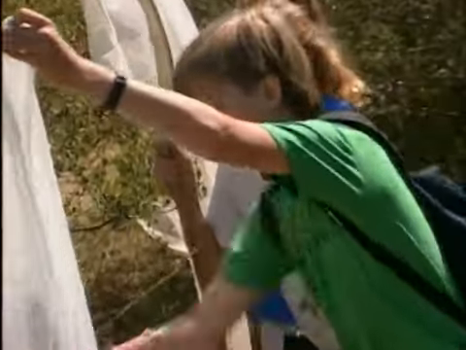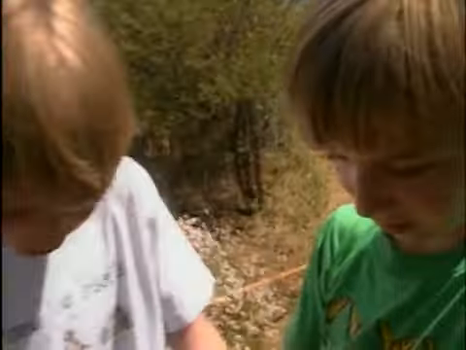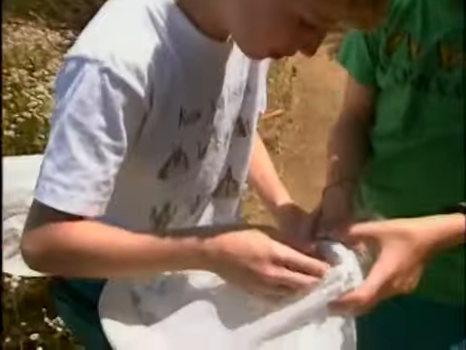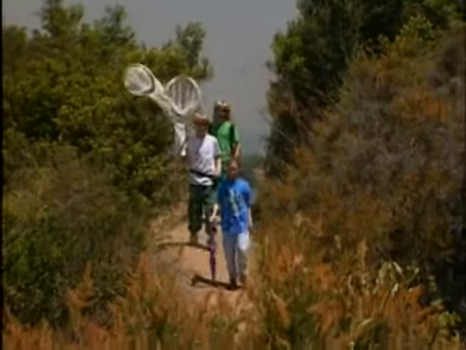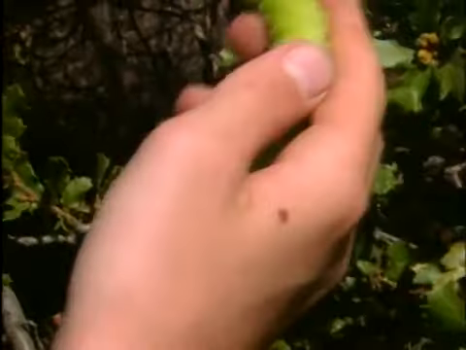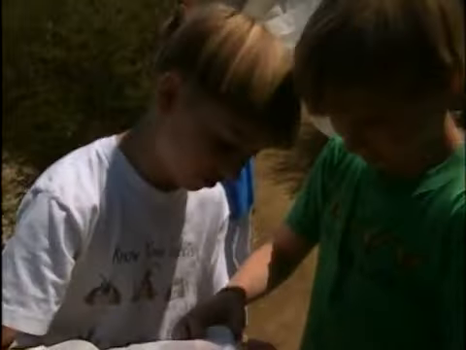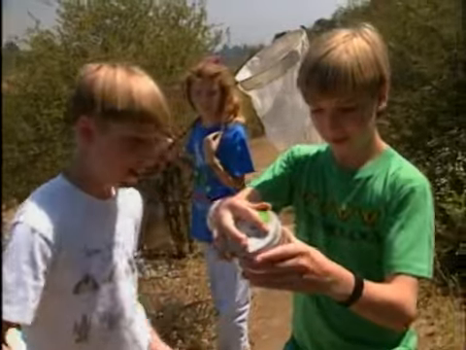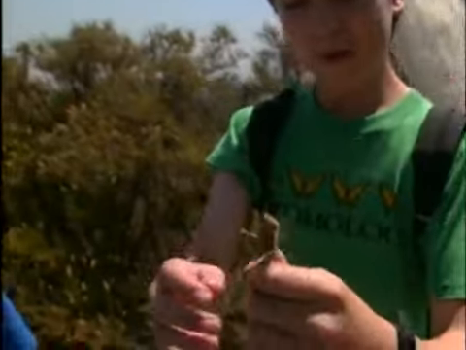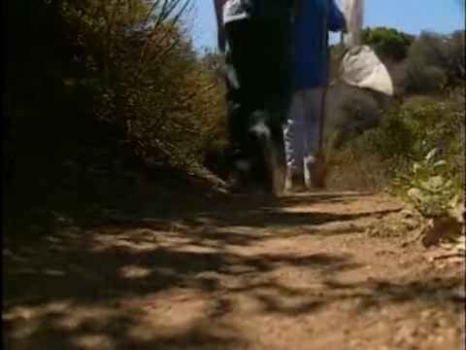It's a bee. Wait, it's a wasp. Get it? Yeah, I got it. Let's see what type of wasp it is. It's an ichneumid. It is? Ooh, it's a good one. Oh, cool. Monster caterpillar. 1, 2, 3. Got him. I got him. You got him? All right. Get that. It's a big one.